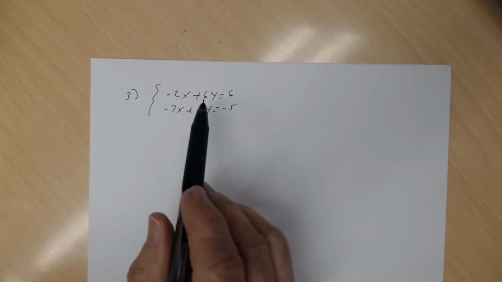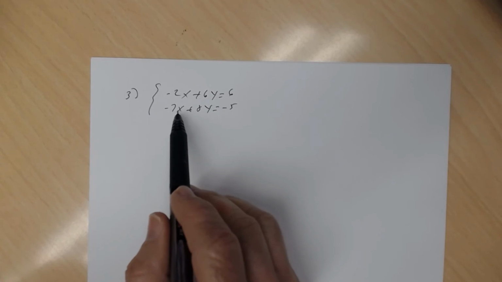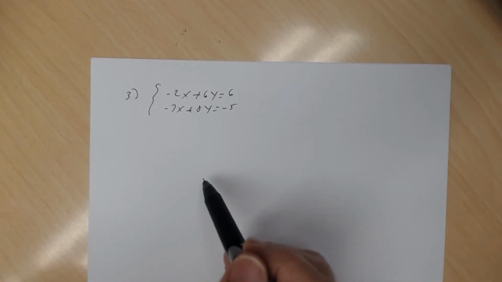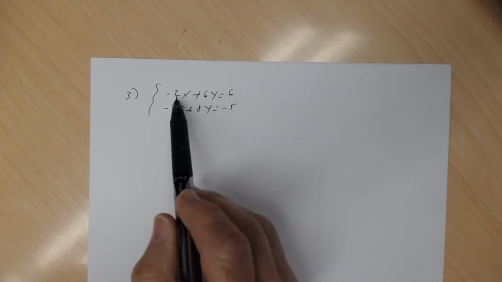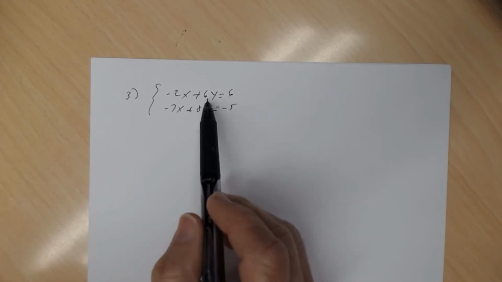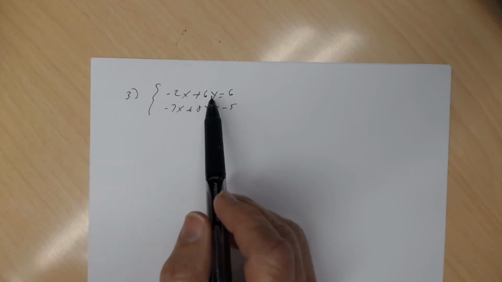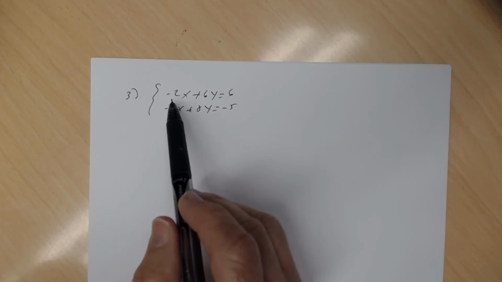Well, let's see. If I look at the second equation and solve for the variable x, I would have to at some point divide by negative 7, which would involve fractions: 8 divided by negative 7, negative 5 divided by negative 7. Same thing if I choose the variable y and divide everything by 8. Now if I go to the first equation and solve for y, I will involve fractions also, because that will be negative 2/6, which is negative 1/3 reduced.